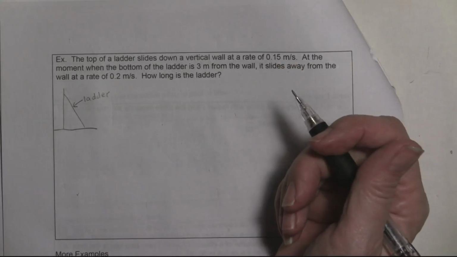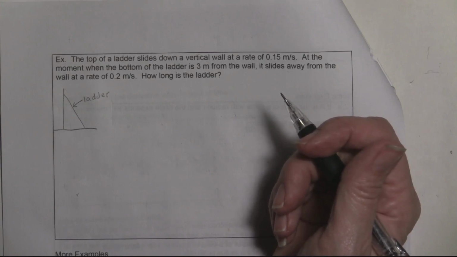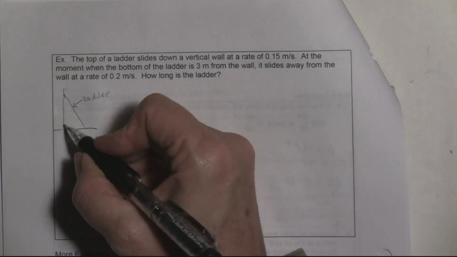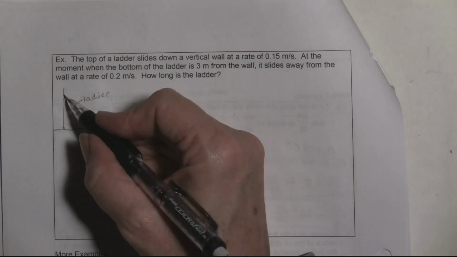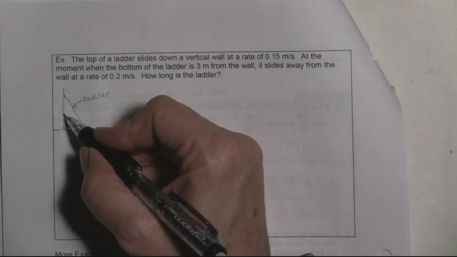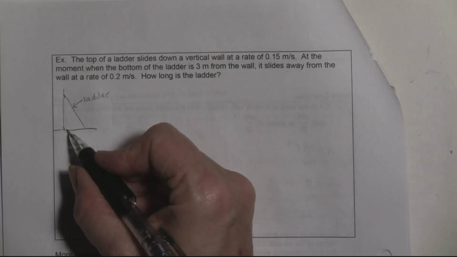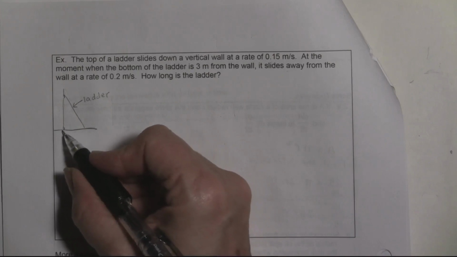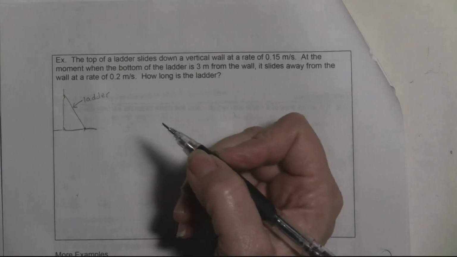Now the ladder doesn't change how long it is. The ladder is a constant length, but this distance right here, as the ladder slides down the wall, that distance is decreasing. And as the ladder slides down the wall, this distance right here from here to the bottom of the ladder is increasing.